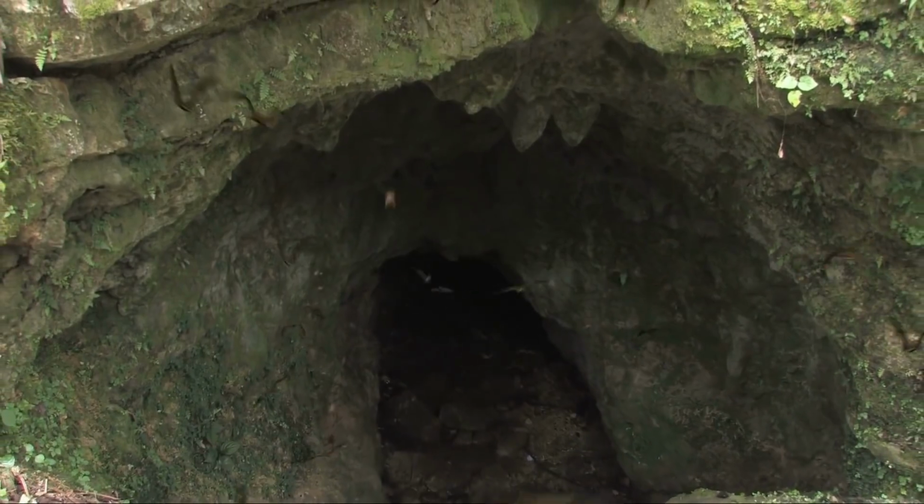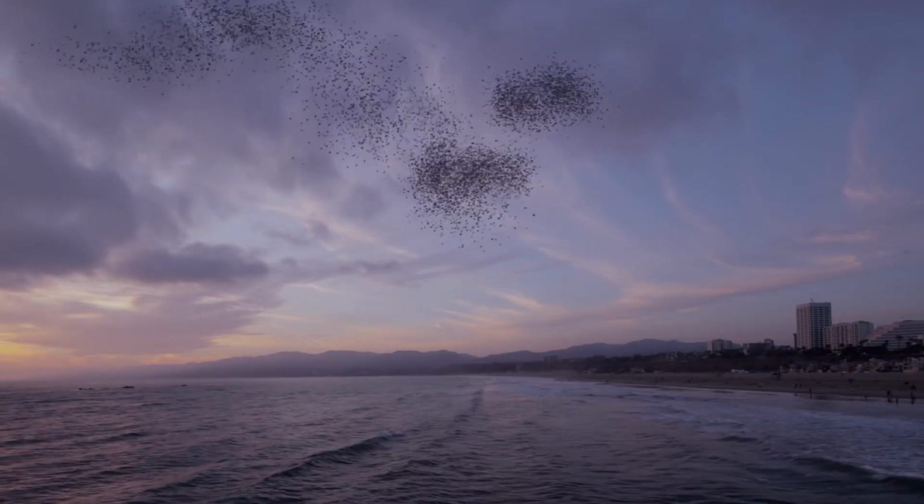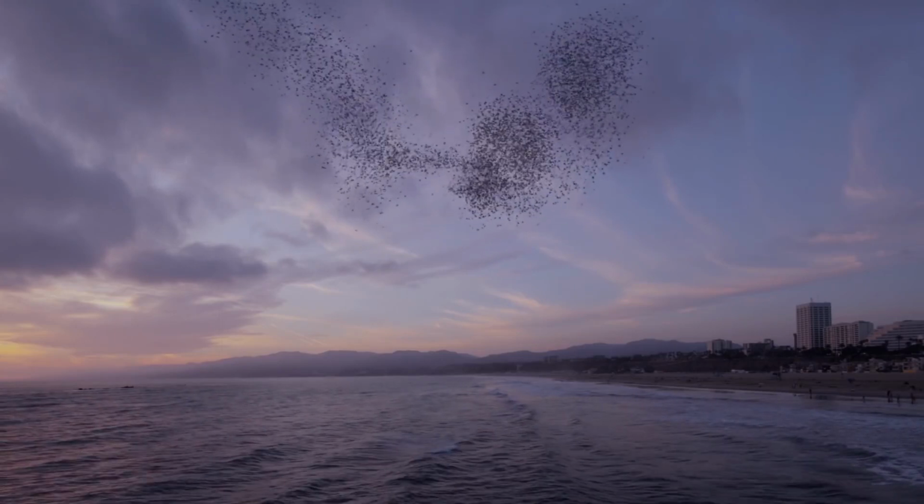And another cool thing you can do with this is create murmurations, which are these mesmerizing, flowing flocks of starlings that you've probably seen videos of.